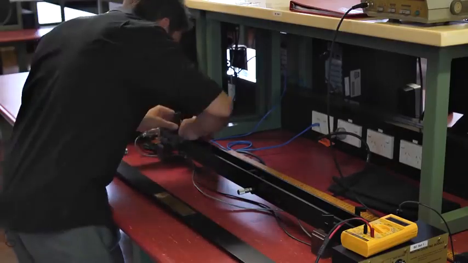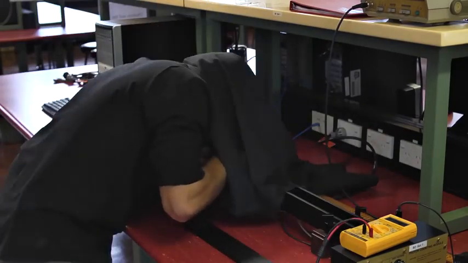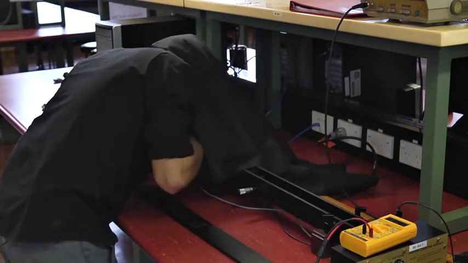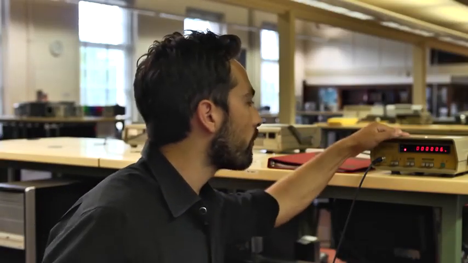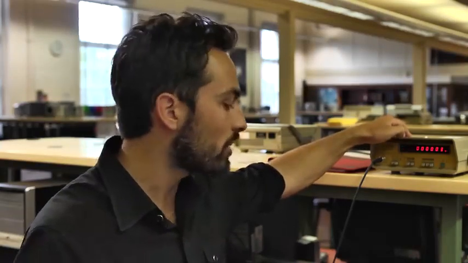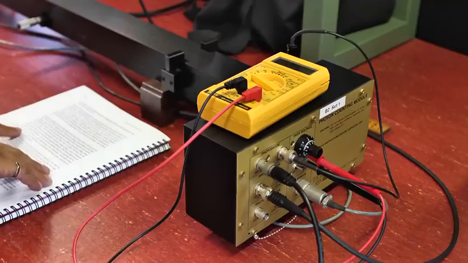In order to make this work, I had to line up a very faint source, and to see where the light was going, I had to shroud my head in that black cloth. But I finally have the apparatus ready. You can see up here I have a frequency counter which actually counts the number of photons received per second at the detector. The detector is a photomultiplier tube which is capable of detecting single photons. It's like a very sensitive eye, like the frog's eye.